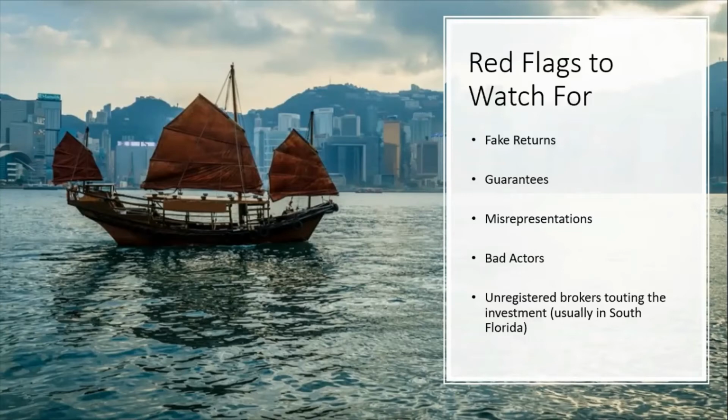So these 2 things fall into the next bucket of misrepresentations. They've misrepresented the returns. They've misrepresented where the return is coming from. They've misrepresented oftentimes the value of the assets, and they've misrepresented the ability for them to satisfy a guarantee. So the more misrepresentations we have that lead someone to invest, it makes for a stronger case.